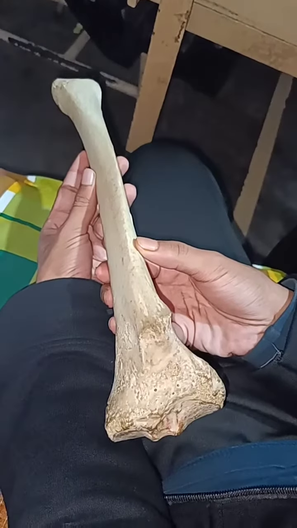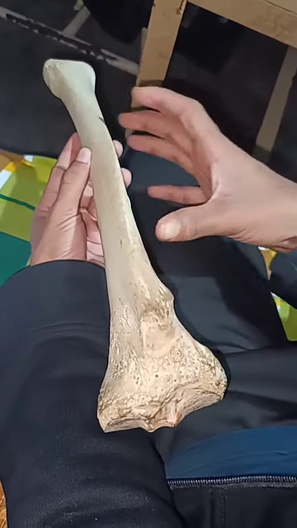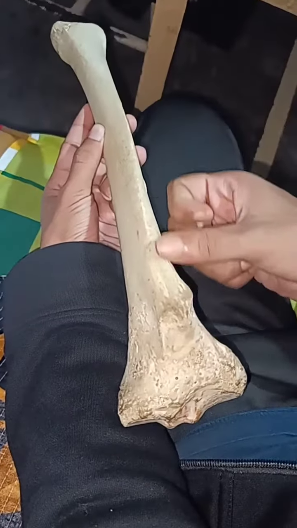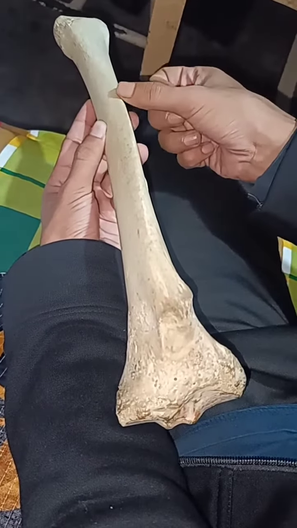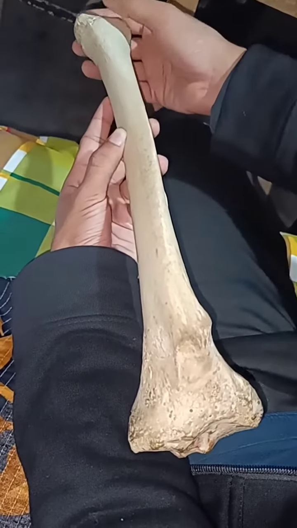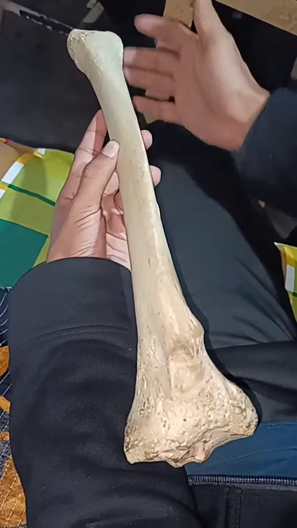This is the right-sided tibia. It consists of an upper end, intervening shaft, and a lower end. The upper end is broader than the lower end. The anterior border is sharp and it is directed anteriorly. The tibial tuberosity is directed anteriorly, and the lower end consists of a malleolus which is directed medially.